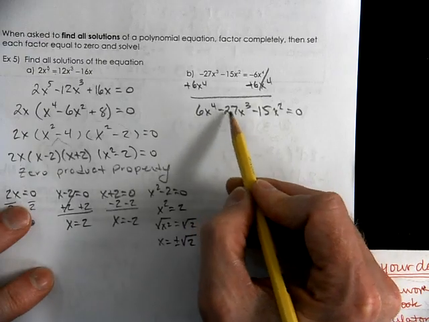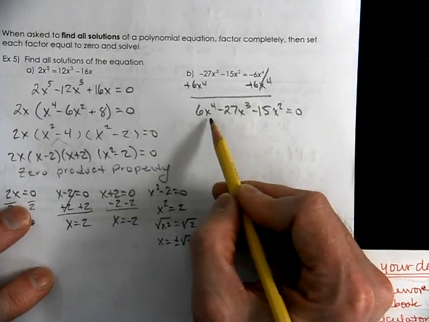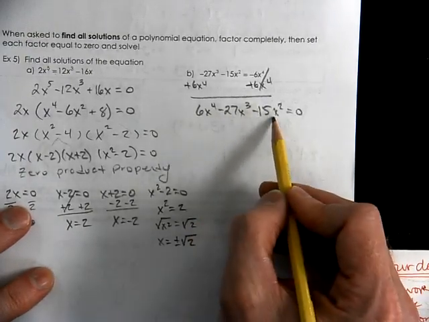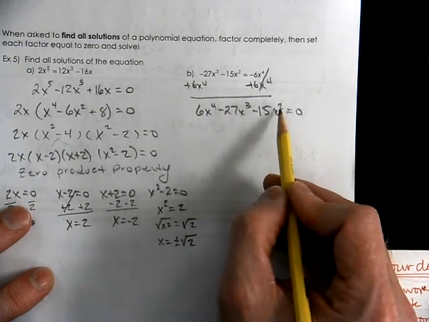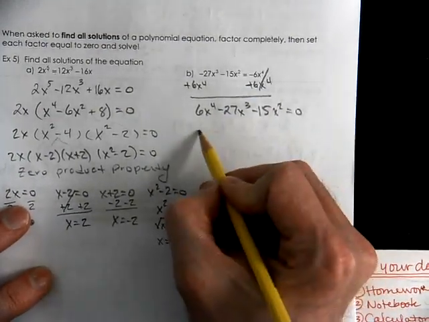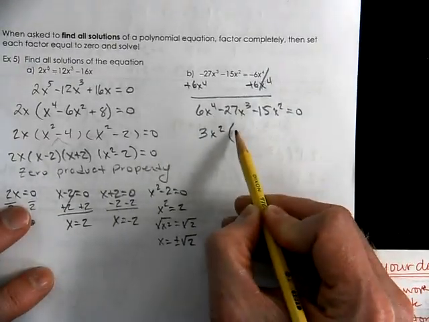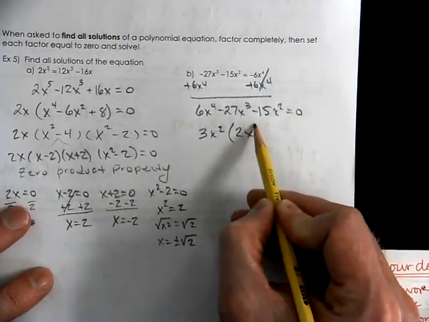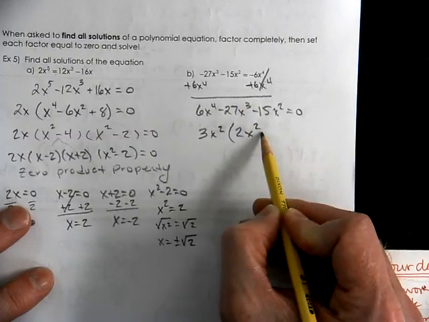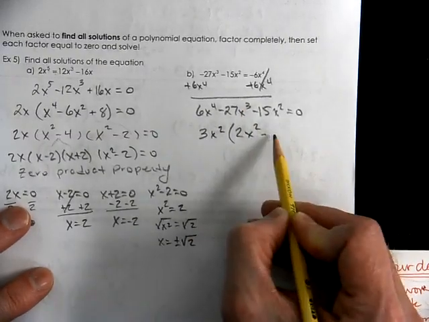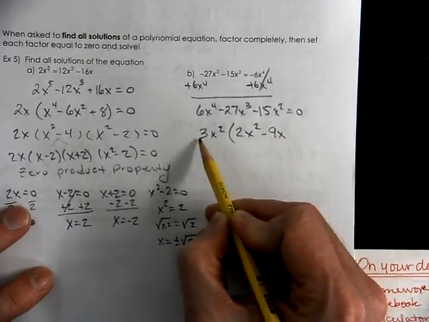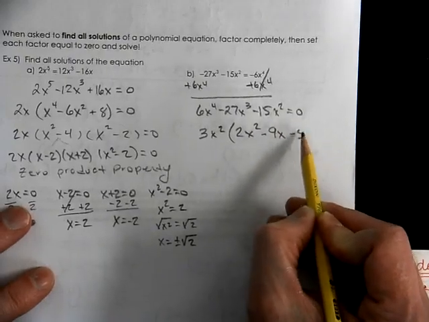Here I notice that all these numbers are divisible by 3, and they also have an x in every term, my smallest exponent being squared. So I'm going to pull out a 3x squared. That's going to leave me 2x squared minus 9x minus 5.